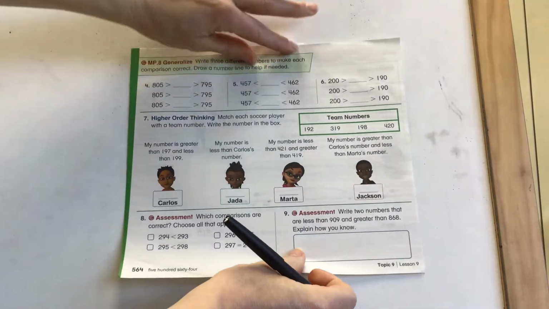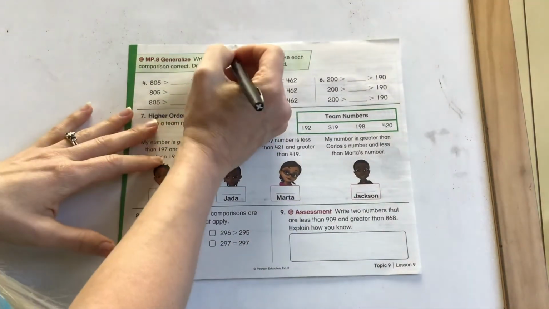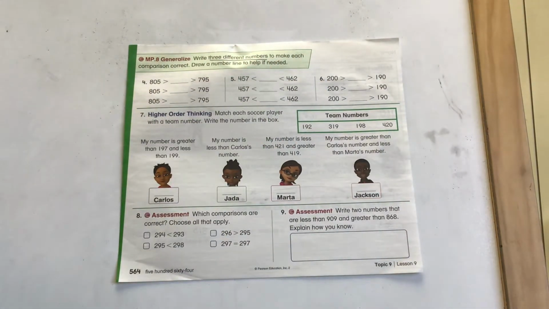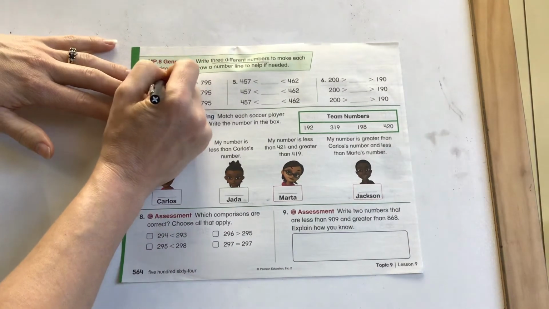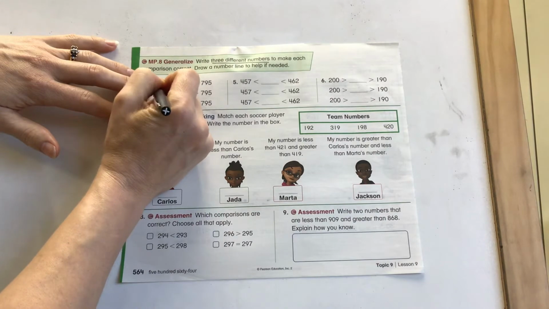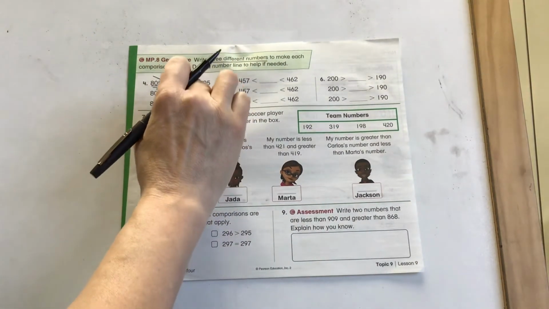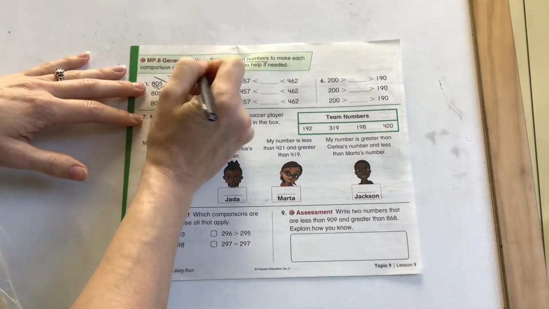Okay, write three different numbers to make each comparison correct. Draw a number line to help if needed. So these are all just sample numbers the students can put in between. So we need a number. Again, with the alligator, we know this is the bigger number, so we need something smaller than this, but also it's got to be in between these two numbers here. So if you need to do a number line, that's what it was suggesting.